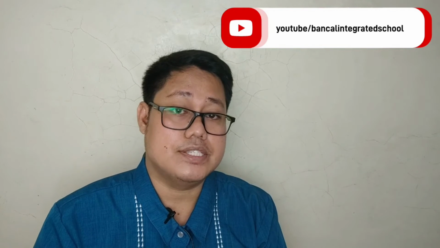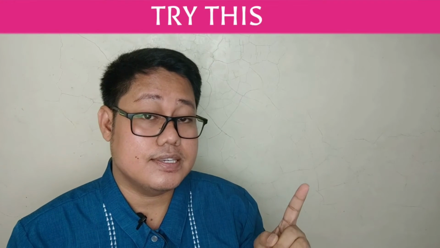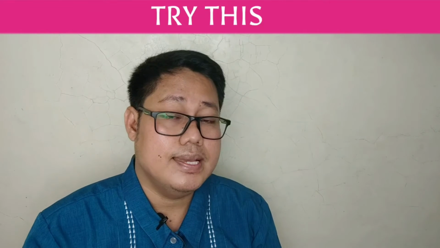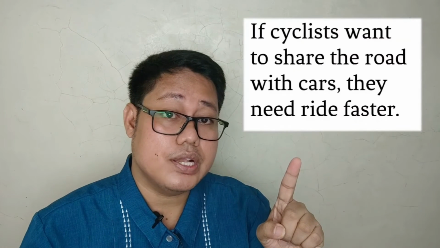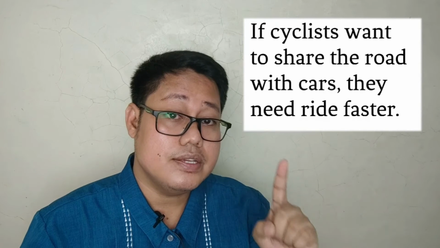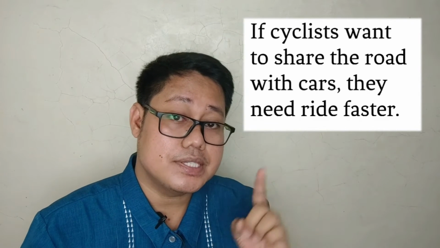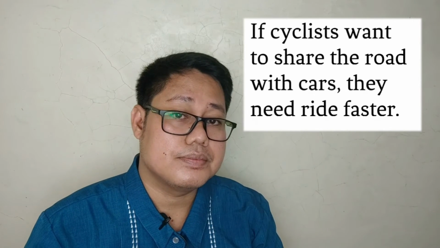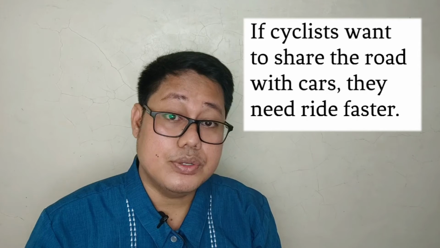Now, it's time for you to tell me whether the following sentences are good claims or not. Let's begin with sentence number 1. If cyclists want to share the road with cars, they need to ride faster. Is this a good claim or not? Correct. This is not a good claim because this is an opinion.